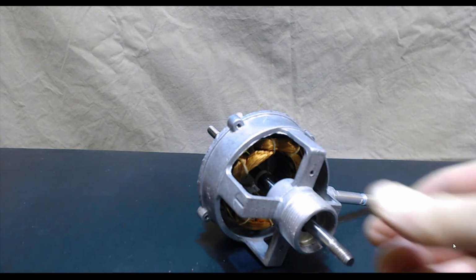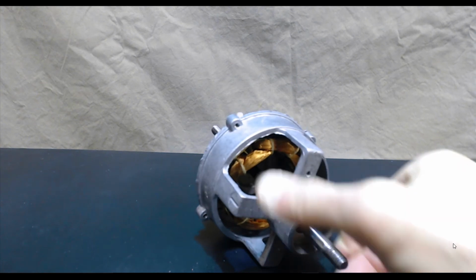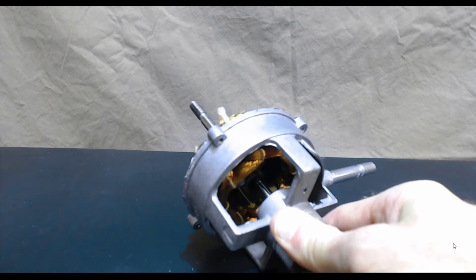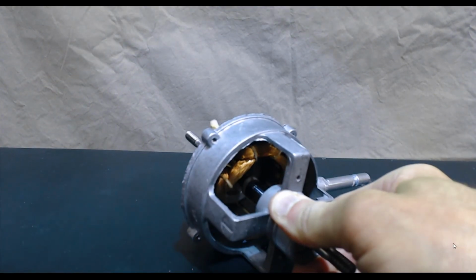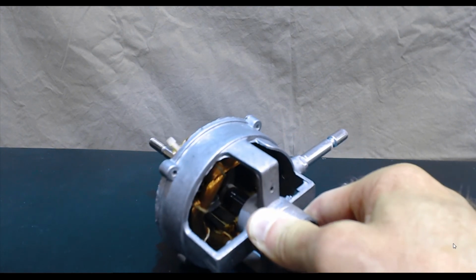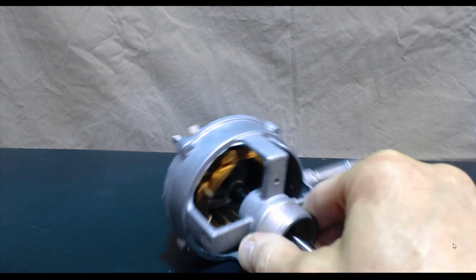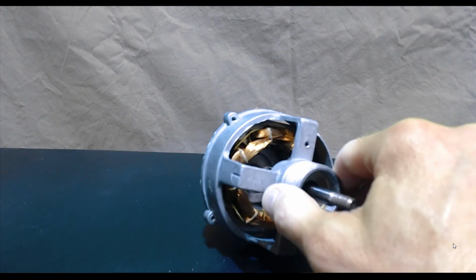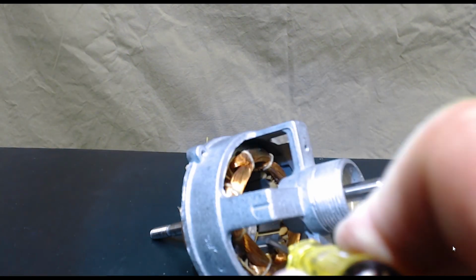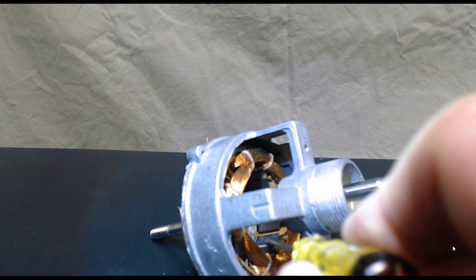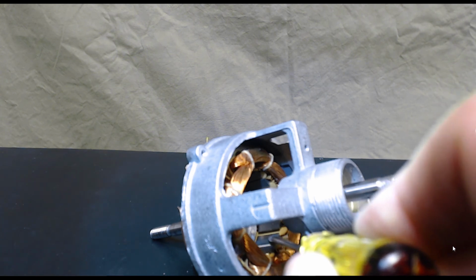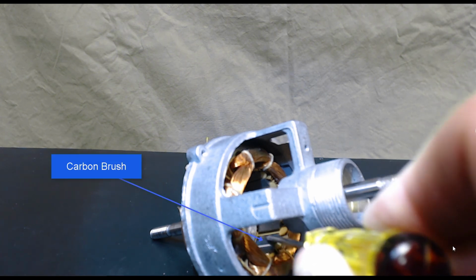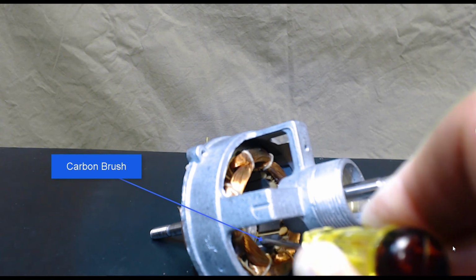with the camera into the interior where you are staring at the carbon brushes. And I'm going to point that out and highlight it right here, where you can actually hear me scraping my screwdriver on the brush.